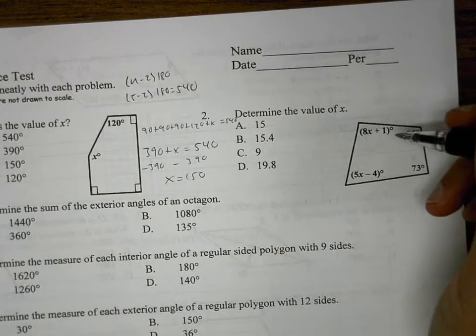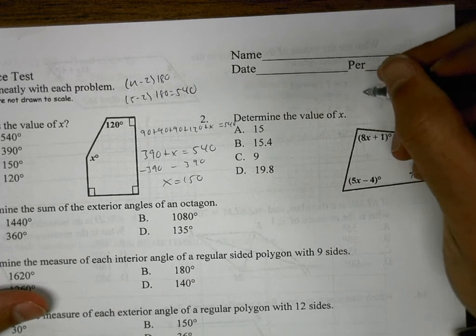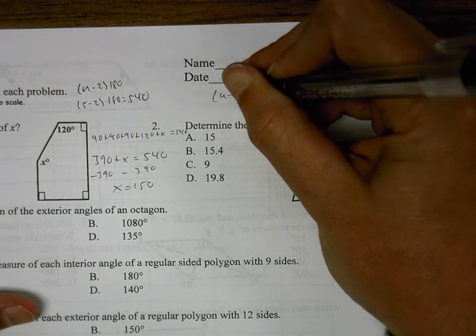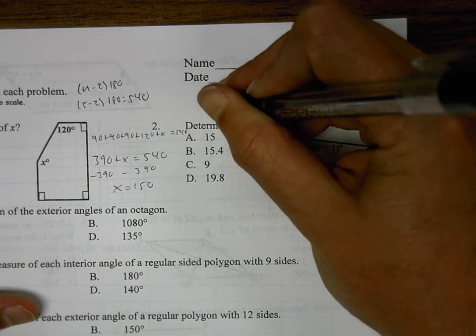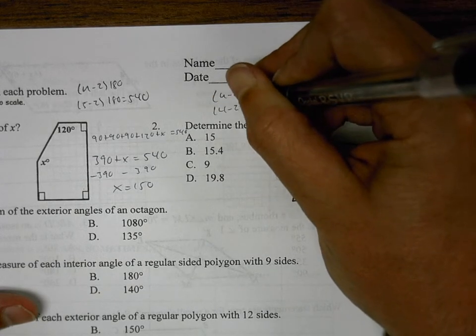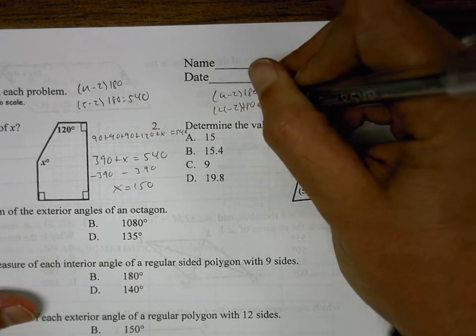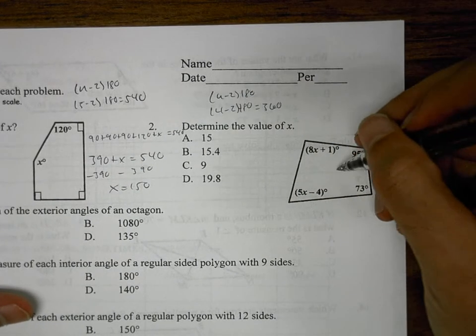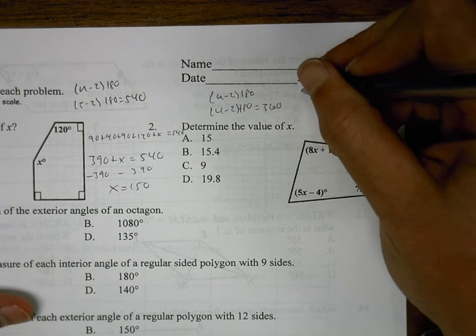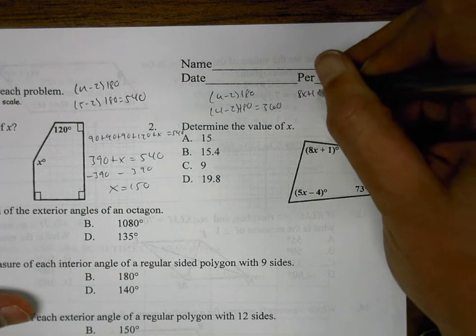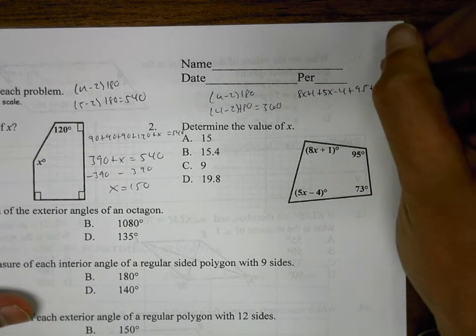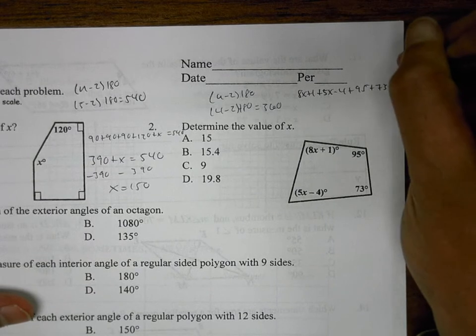Number 2. Determine the value of x. So again, we need to figure out what the sum of these angles should be. The sum is n minus 2 times 180. So this is 4 minus 2 times 180, which is 360 degrees. A 4-sided shape should add to 360. So this is 8x plus 1 plus 5x minus 4 plus 95 plus 73 equals 360.